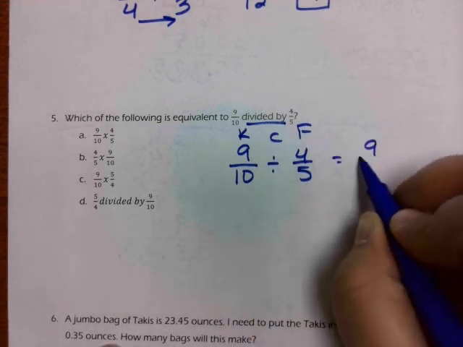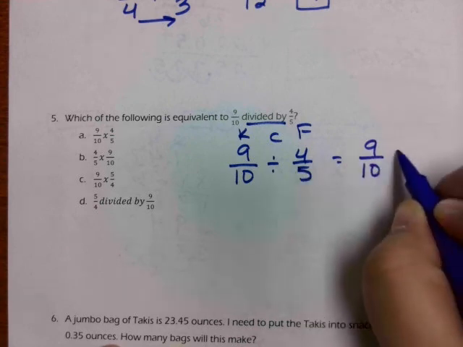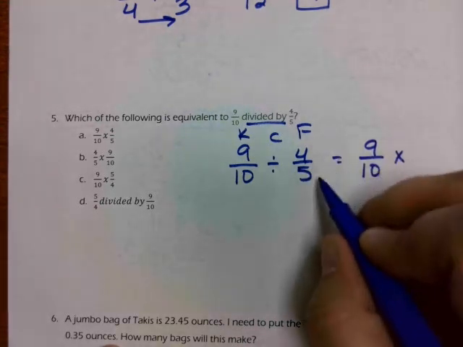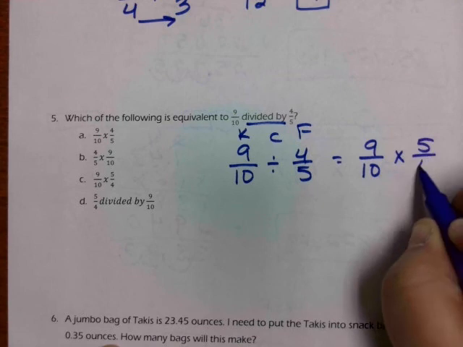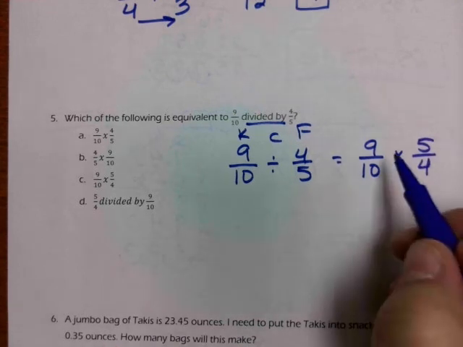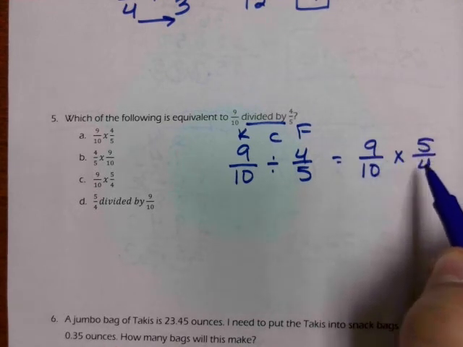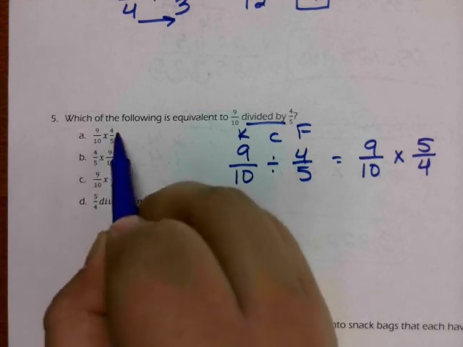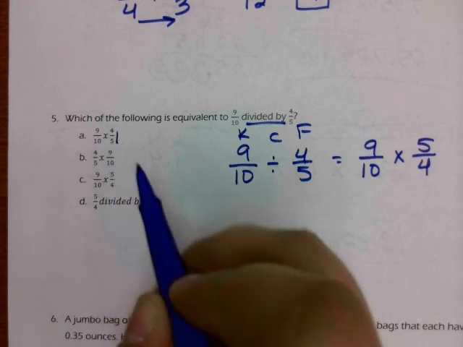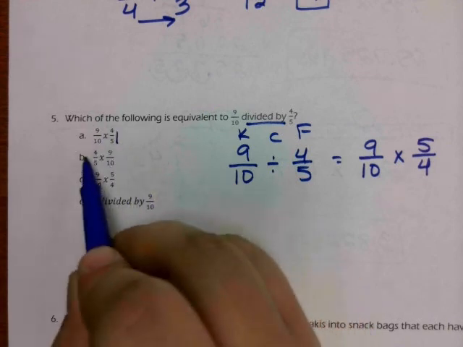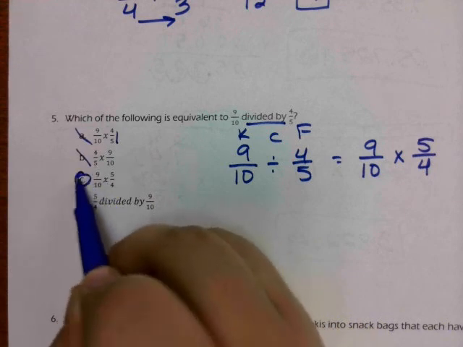We're going to keep the 9/10, change the division to multiplication, and flip that second fraction to its reciprocal of 5/4. And we're looking for 9/10 times 5/4, which is not there. Close, but not quite. No, no, and there we go. The correct answer was C.